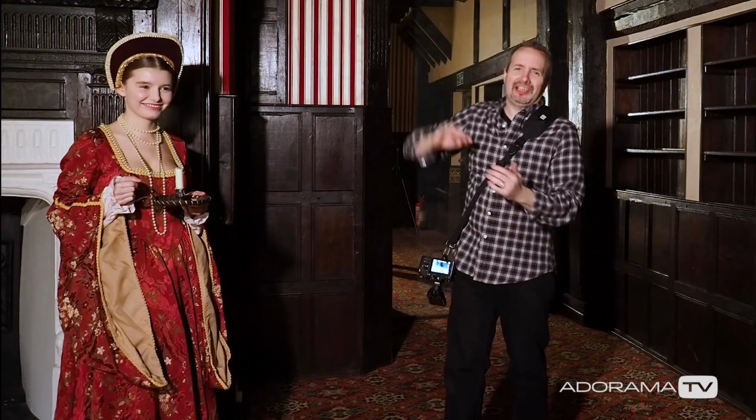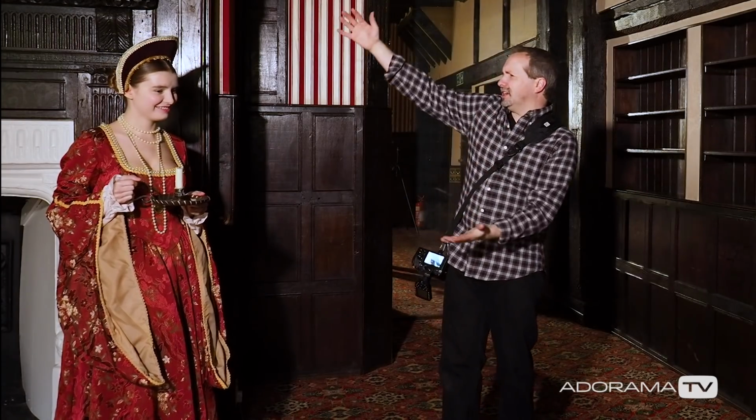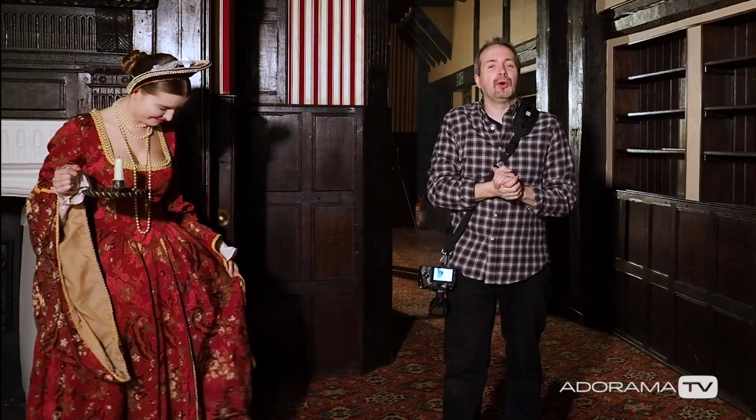So to help me out today, I've got the amazing Jade. Jade's going to be the model, and as you can see, she's dressed in a suitably Tudor-ish style, and that's because the location we're at here, Rowfant House, dates from the 16th century, so it all kind of makes sense and ties in together.